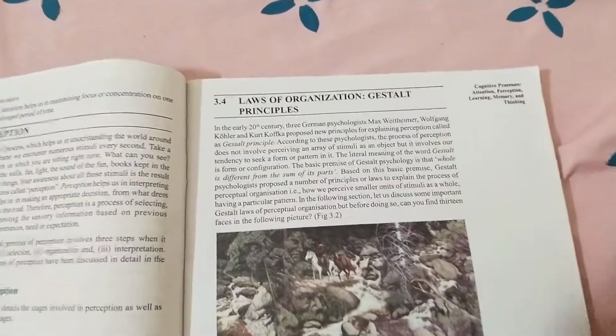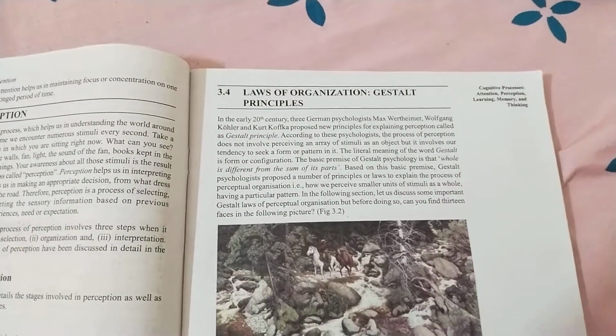Now in the next one we'll cover the law of organization, the Gestalt principles.